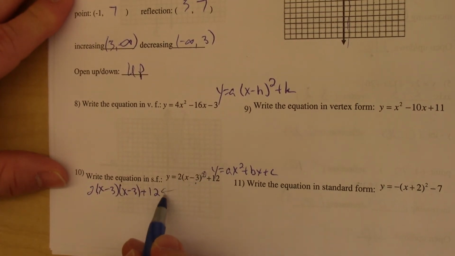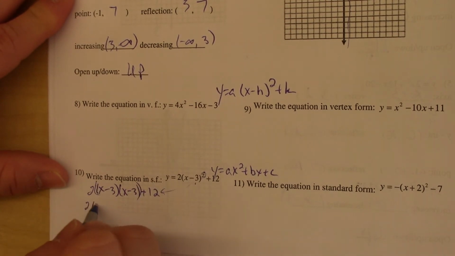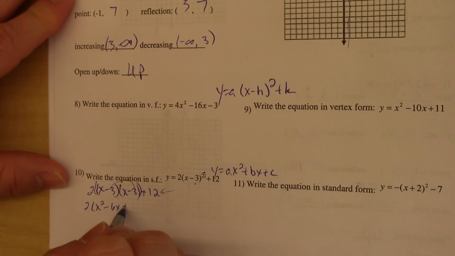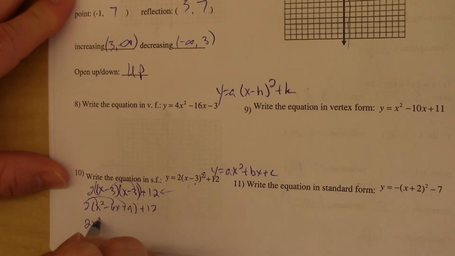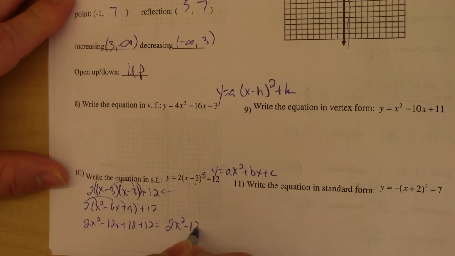That's squared. I just wrote it out. That's the first step. And then it's just order of operations. FOIL it out. x squared. A minus 3 and a minus 3 gives me minus 6x plus 9. Distribute to get here. And then simplify your terms that you can.